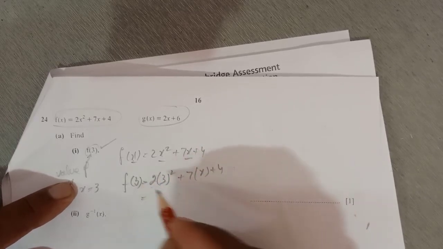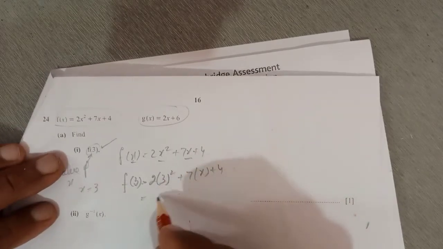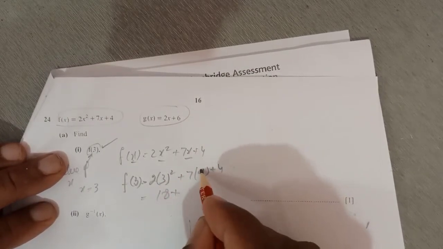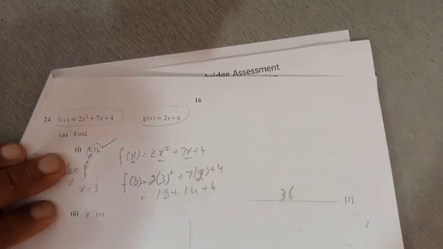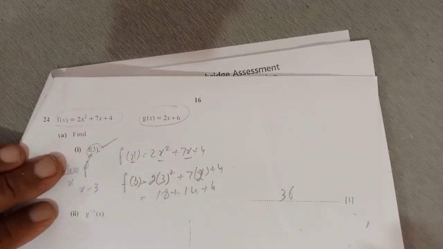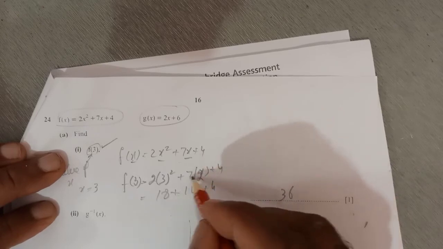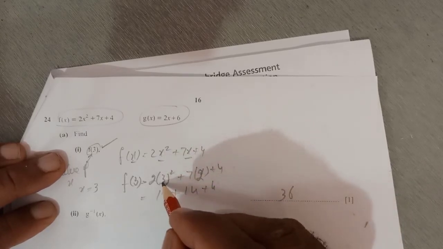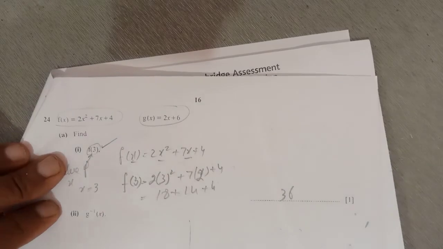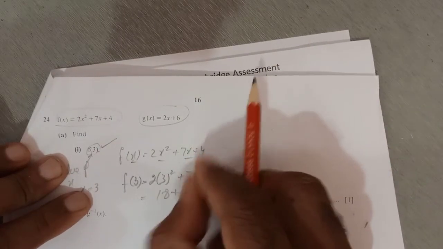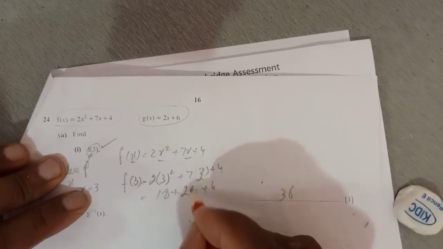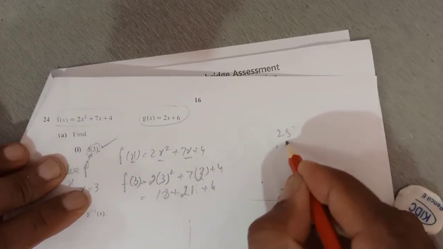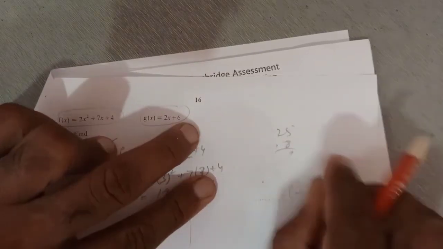Now I do the calculation. 3 squared is 9, 9 2s are 18. Sorry, I write over here is 2. 7 2s are 14 and 4. So the answer would be 36. Sorry, this is the value of x, which is 3. 7 3s are 21. 25 and 18. So 43 is the answer.